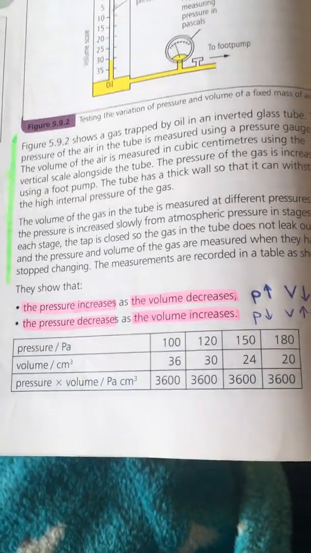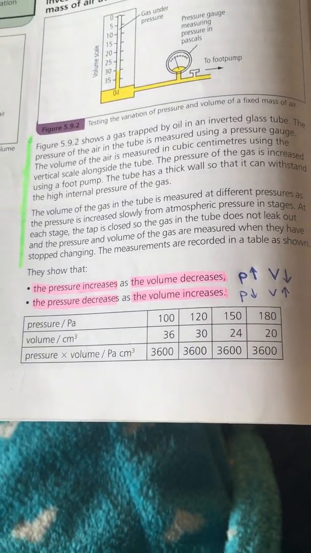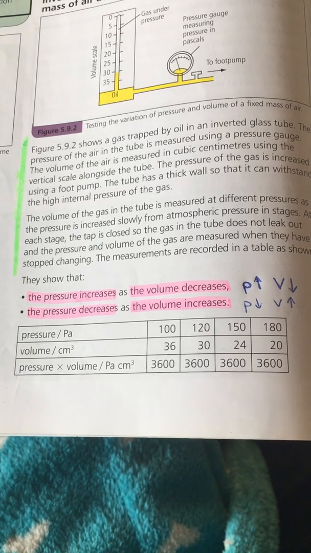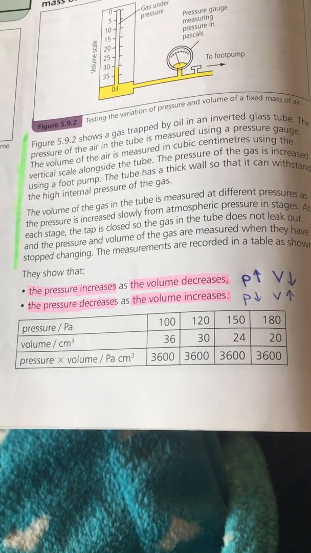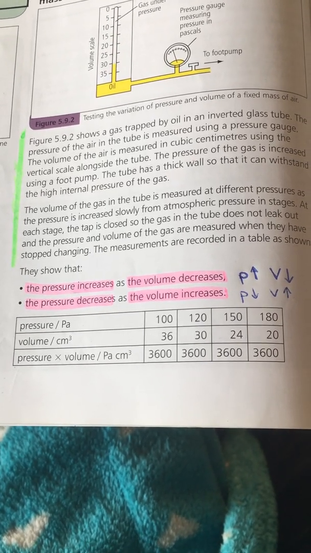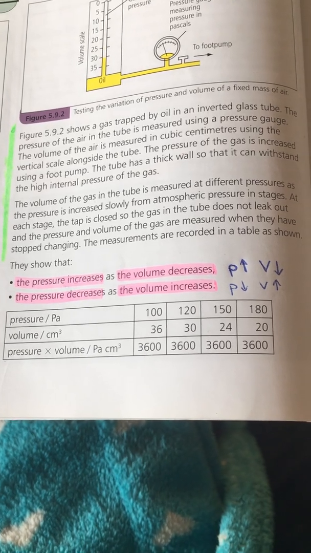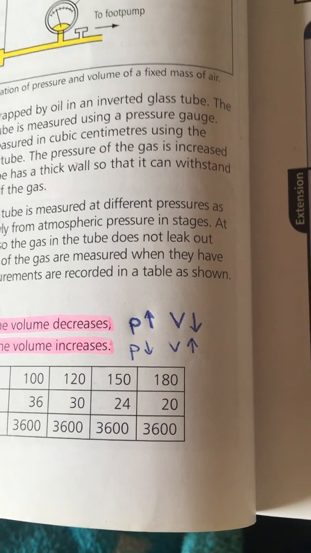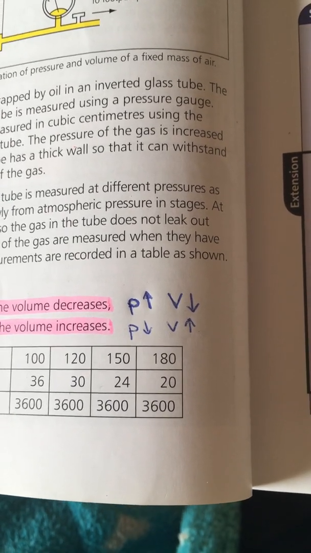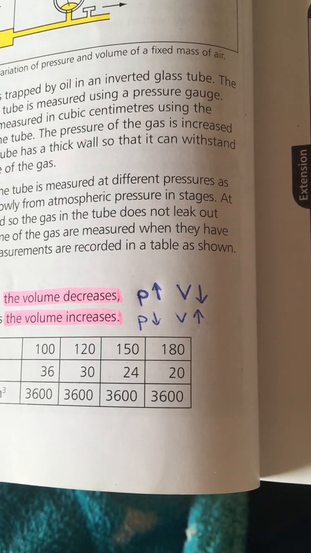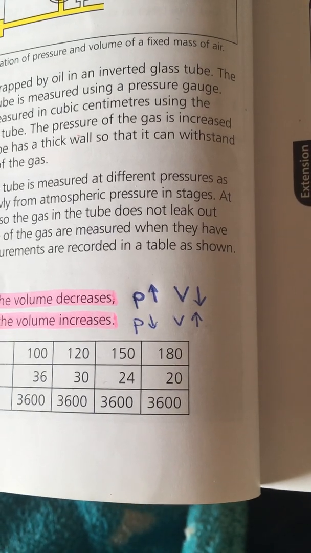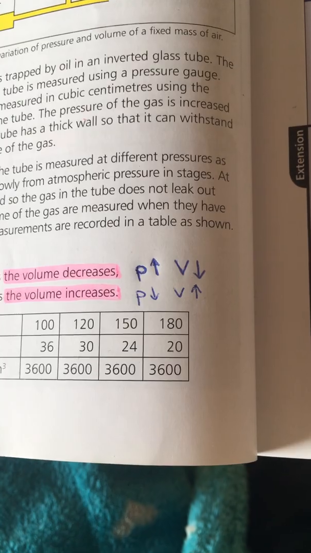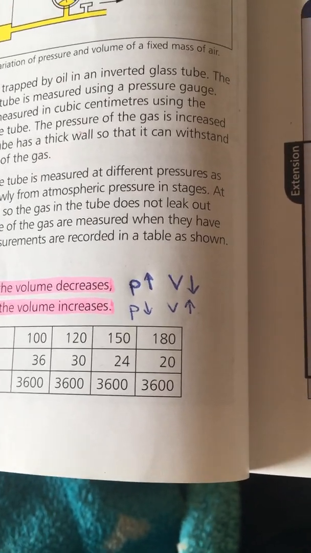And then at the bottom of that page, there is an important conclusion that the pressure increases as the volume decreases, and the opposite, pressure decreases as the volume increases. And I've written that in symbols. Personally, that always helps me, because those words sort of become numbers. So pressure goes up, volume goes down, pressure goes down, volume goes up. I'm sure that will help a number of you.